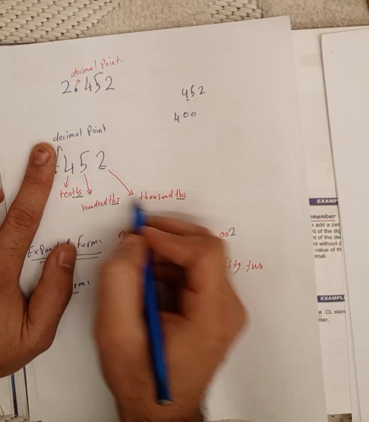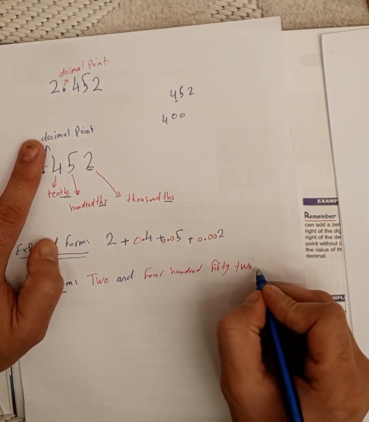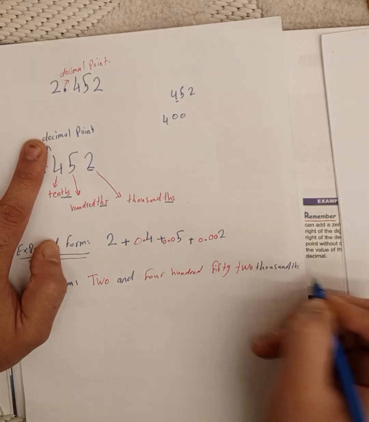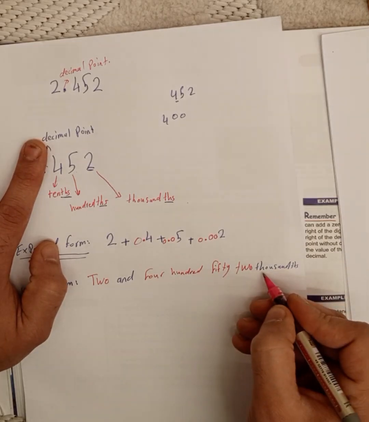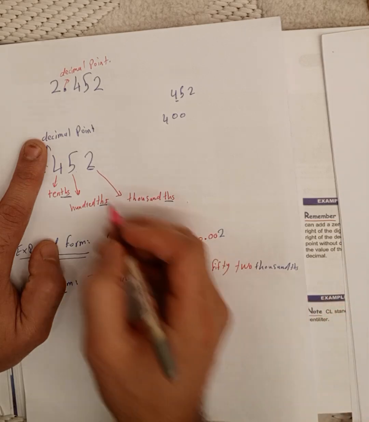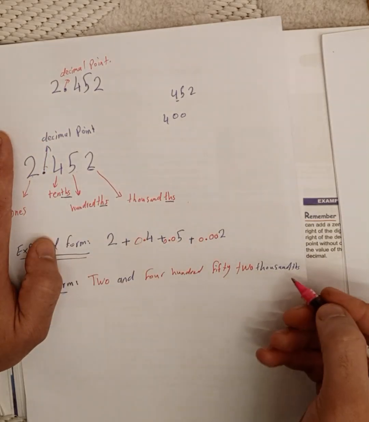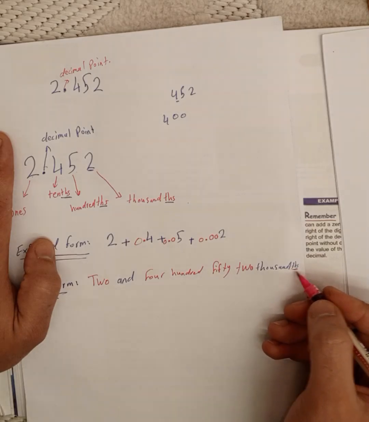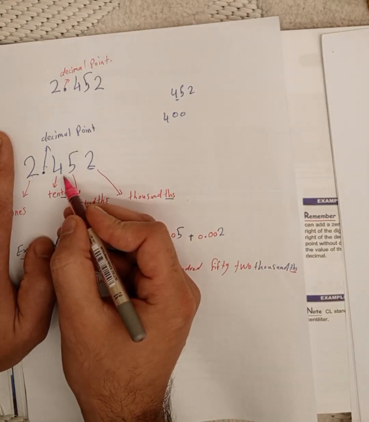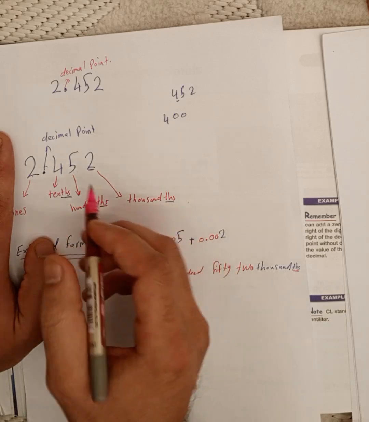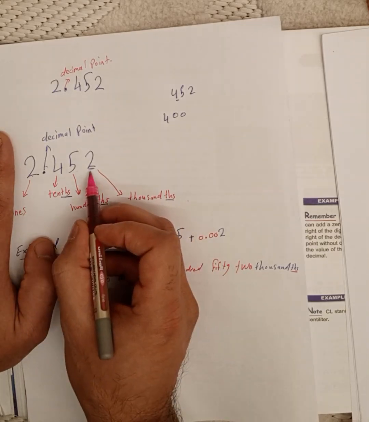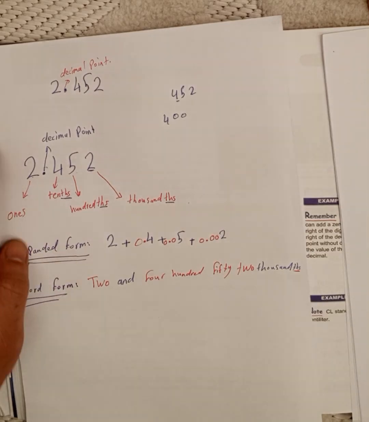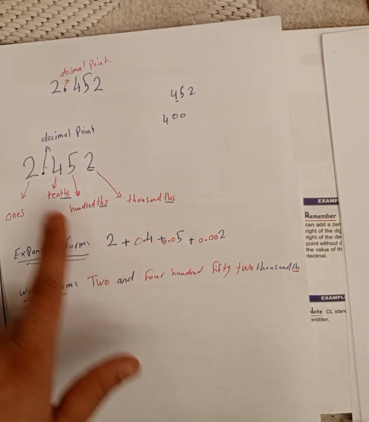Look at the last digit, in which place value? Thousandths. So write down thousandths, THS. If you don't write the THS, it doesn't show that this number is a decimal. You have to write it. Without it, the number does not read as a decimal. Do not forget, always write the place value of the last digit, okay?